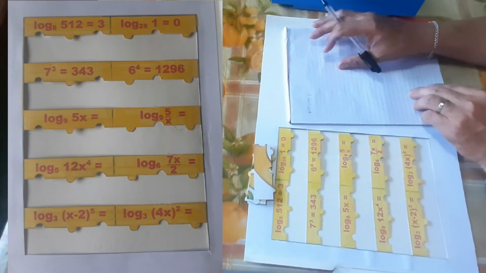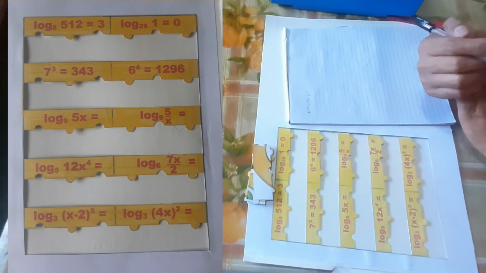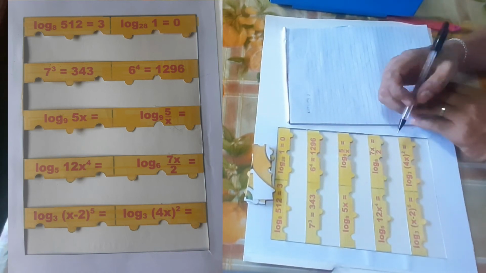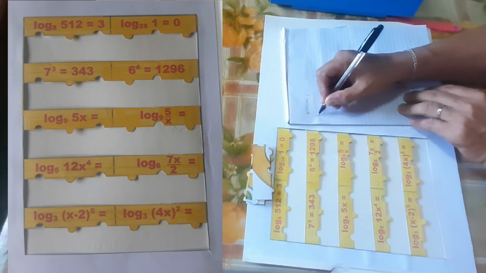Another way of using the puzzle is use it as answer key. Kung confident naman kayo na naintindihan niyo yung video, so kopyahin natin yung activity.